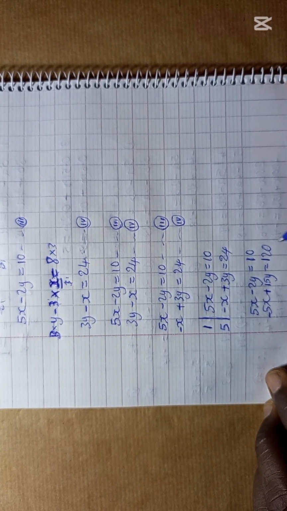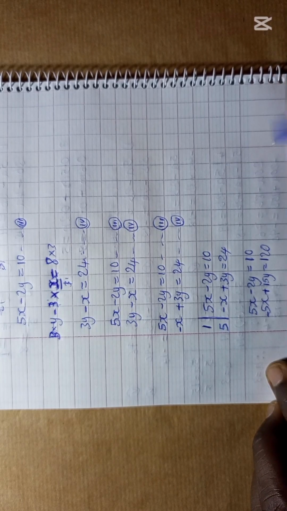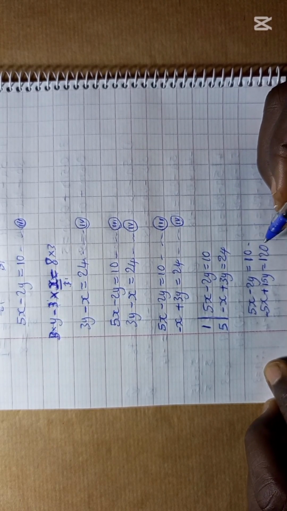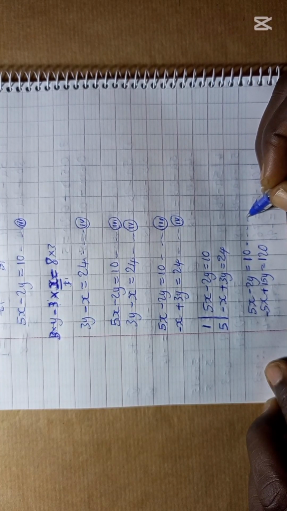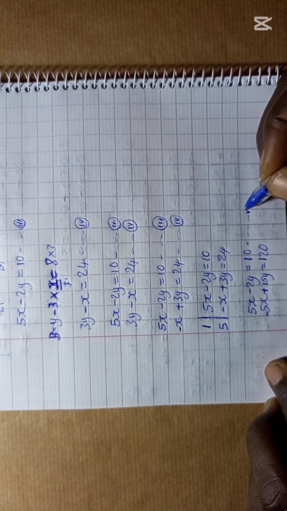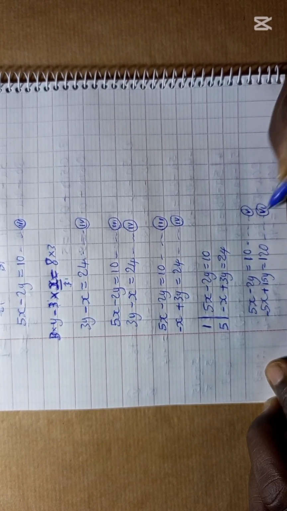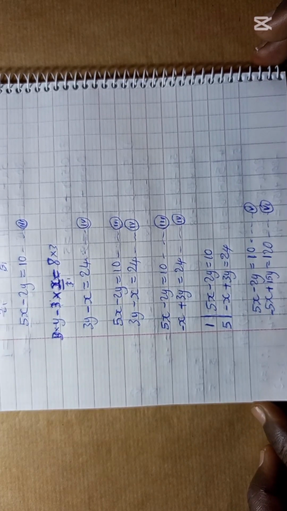So this is what I've gotten now. Let's say this is equation 5 and equation 6.